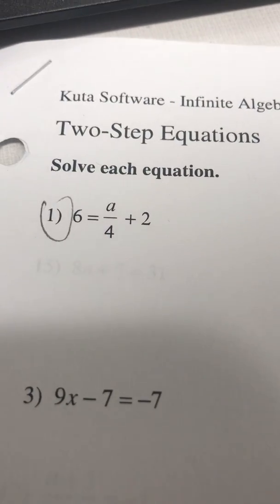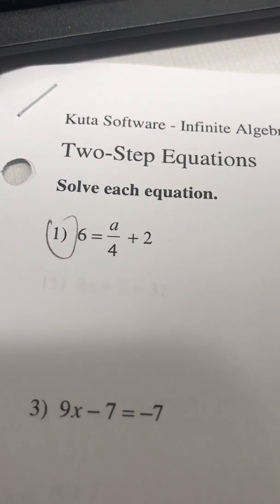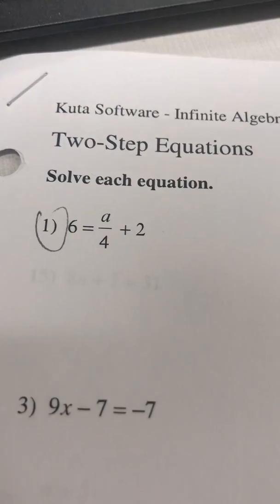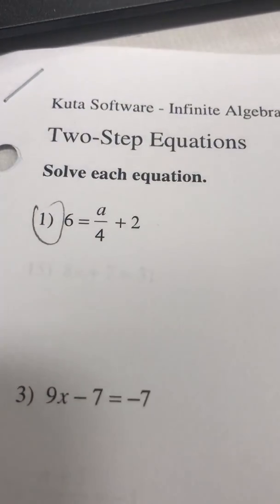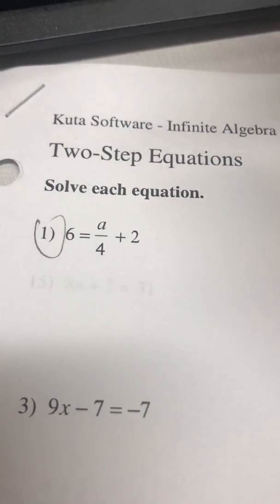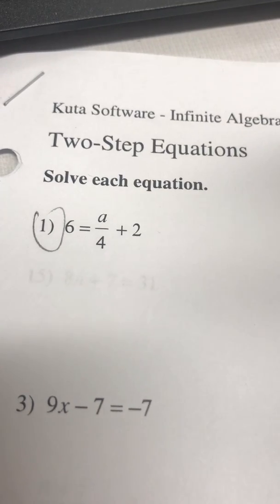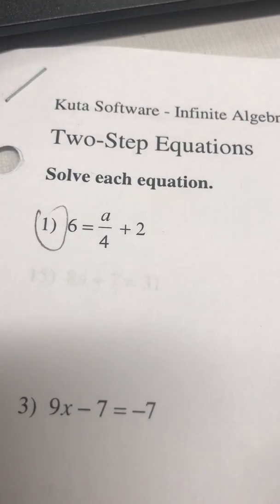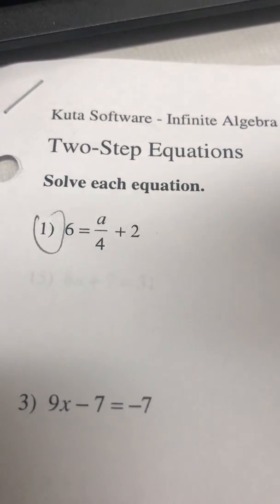Hey class, we're going to solve two-step equations. These questions are a little different because the order of the numbers is a little different than what you're used to. But remember, the name of the game is always the same: get the letter by itself.